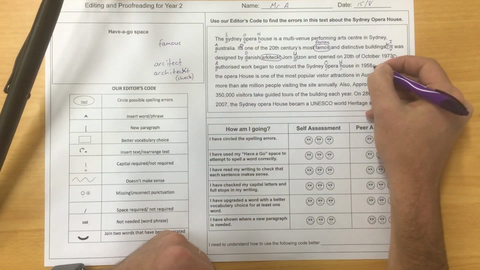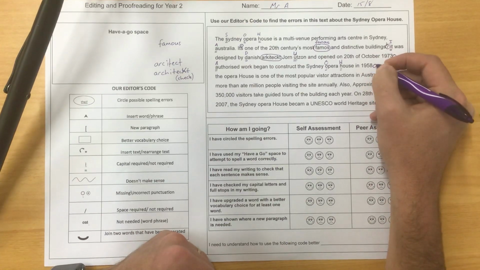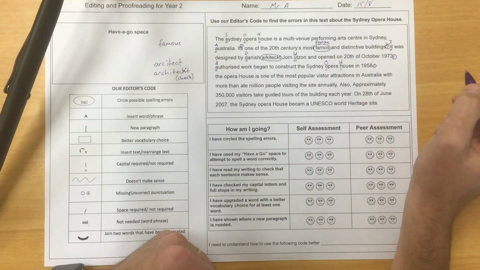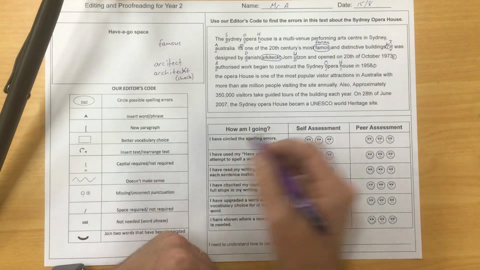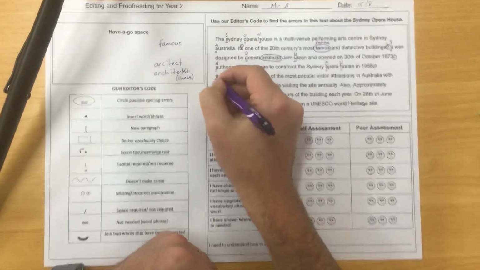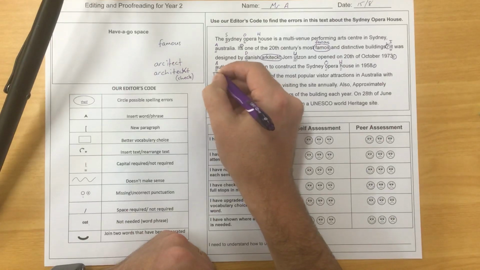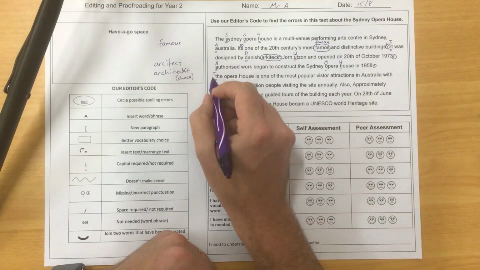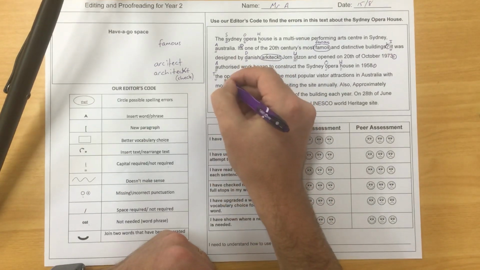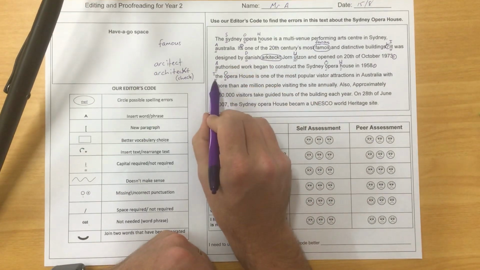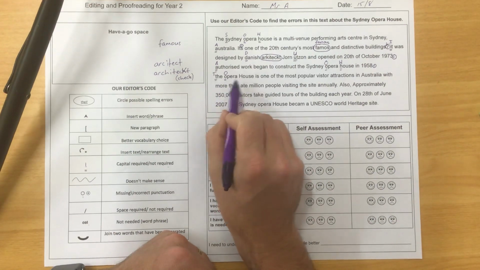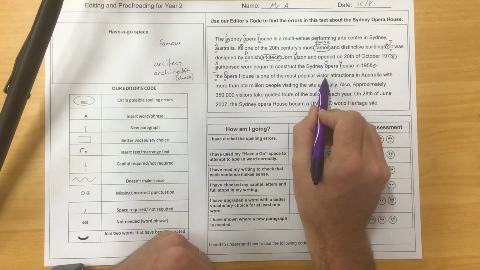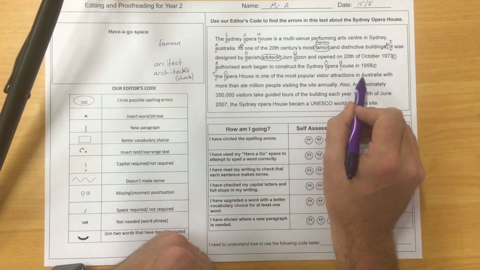The Opera House is one. Okay, again, I think we're missing a full stop there. So I'm going to put that in there because I've got that missing punctuation. I'm using that circle. So again, we need a capital letter here. So the Opera House is one of, okay, so again, capital letter for the start of the sentence, capital letter for the name. Okay, again, we have the capital O for the proper noun. The Opera House is one of the most popular visitor attractions in Australia.